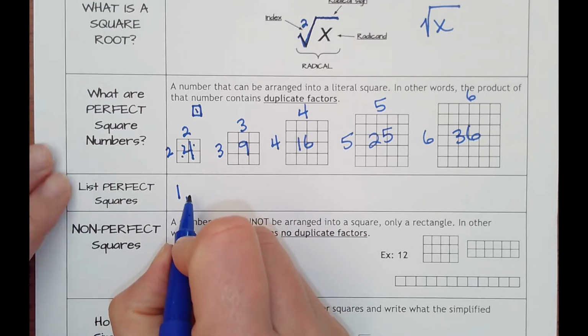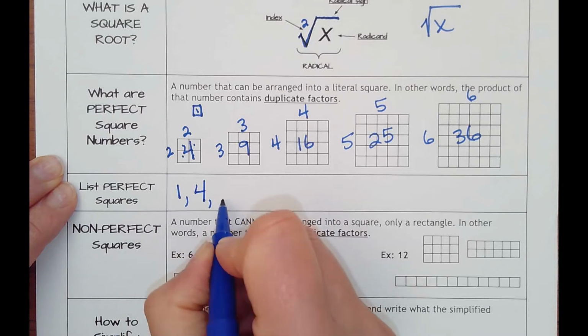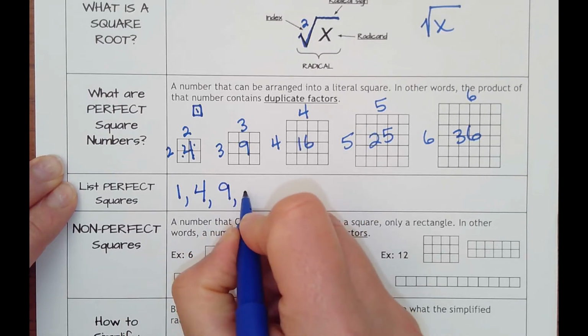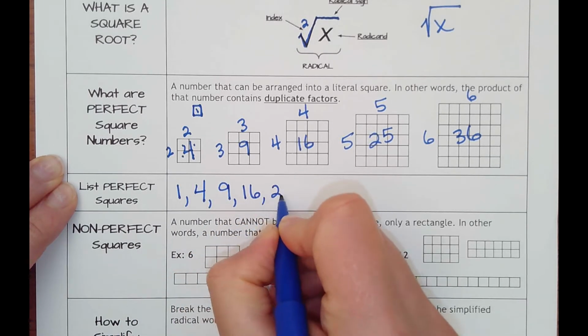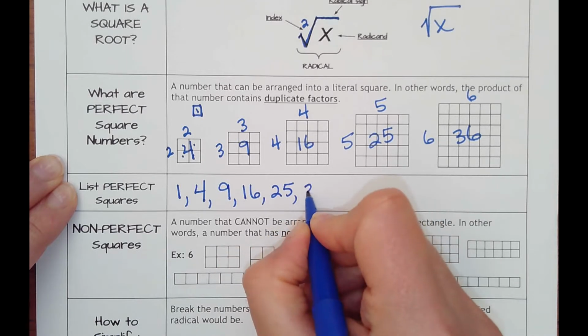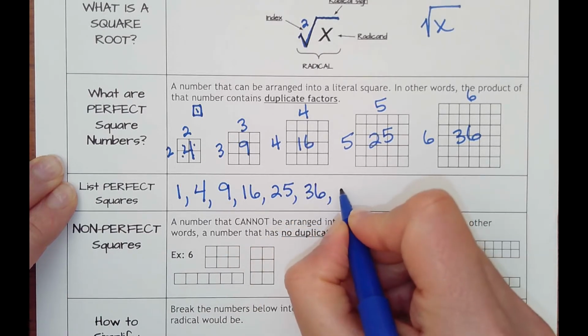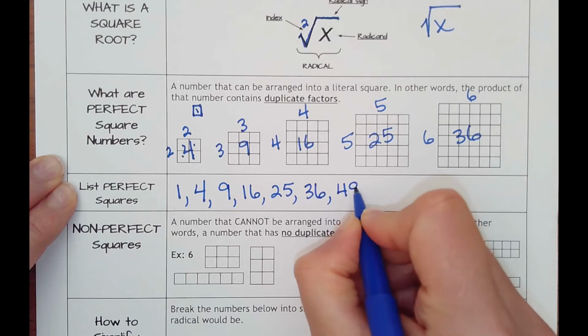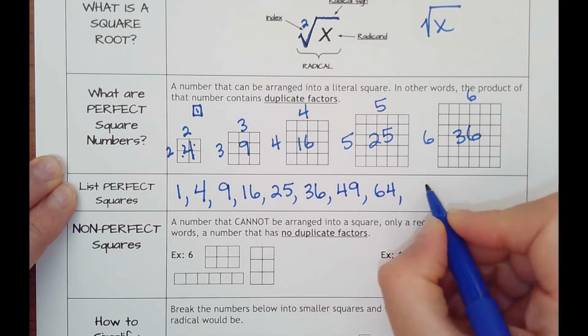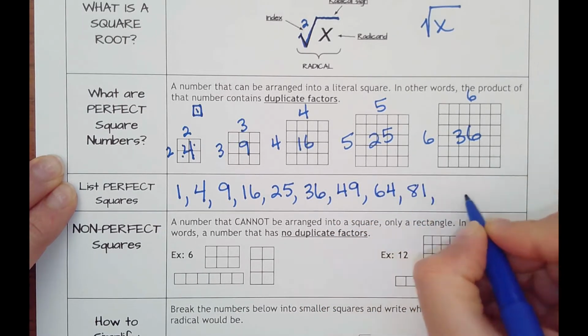But then we said 2 times 2 makes 4. 3 times 3 is 9. 4 times 4 is 16. 5 times 5, 25. 6 times 6 is 36. 7 times 7, or 7 squared, is 49. 8 squared, 64. 9 squared is 81. 10 squared is 100.